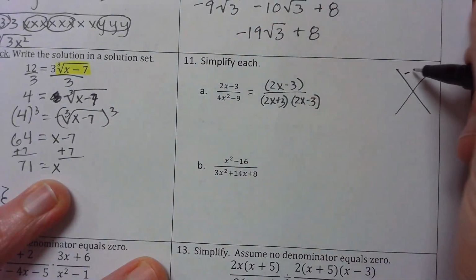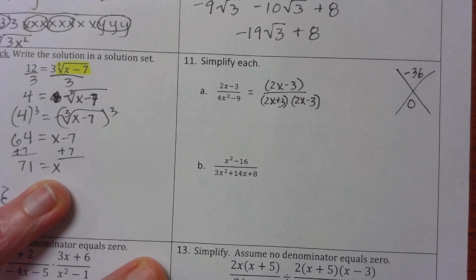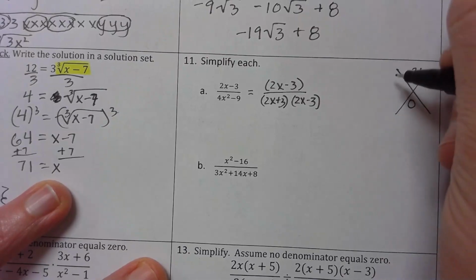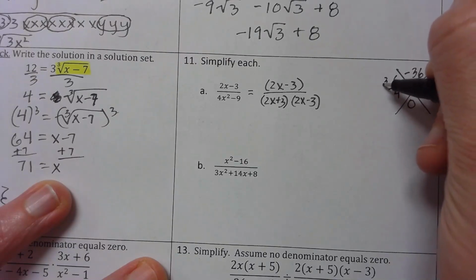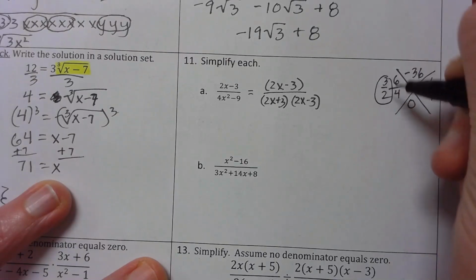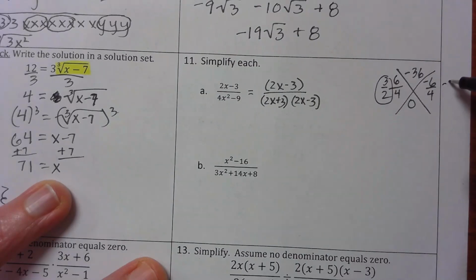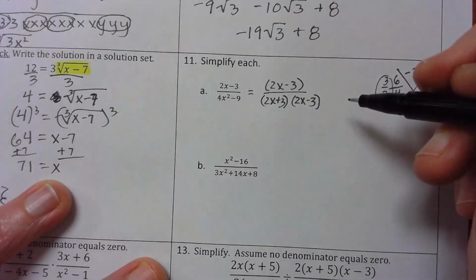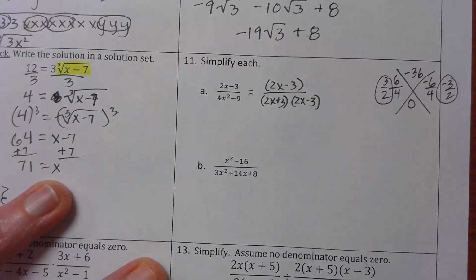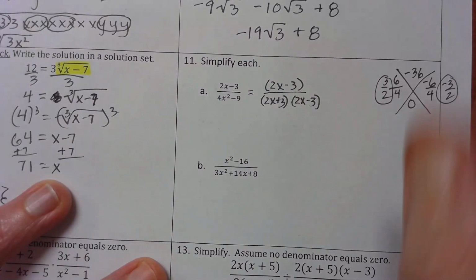4 times negative 9 is negative 36. No middle term, so put a 0. Factors of negative 36 that add up to 0 are 6 and negative 6. And then you divide by 4. And simplify. This tells you 2x plus 3. This tells you 2x minus 3. So those are my factors. Some of you guys are factoring those quickly. Some of you want to use a magic x. Doesn't matter. And then I look to cancel.